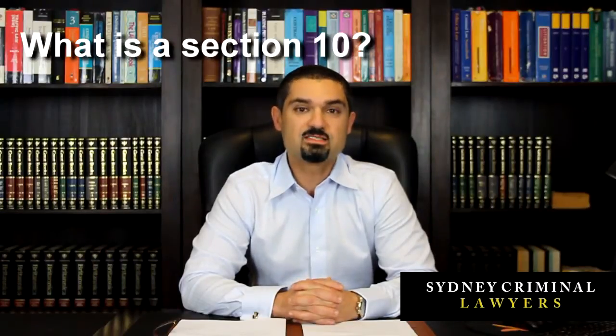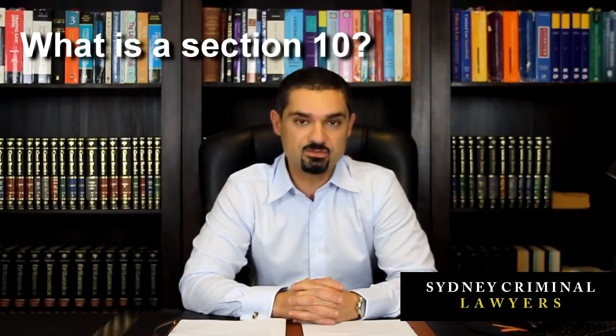Today we're talking about how to maximise your chance of getting a Section 10 for a drink driving case. What is a Section 10? A Section 10 is when you are guilty of drink driving, but the magistrate chooses not to disqualify you or to impose a criminal conviction upon you. So it's really the holy grail of results when you are going to plead guilty to a drink driving charge.